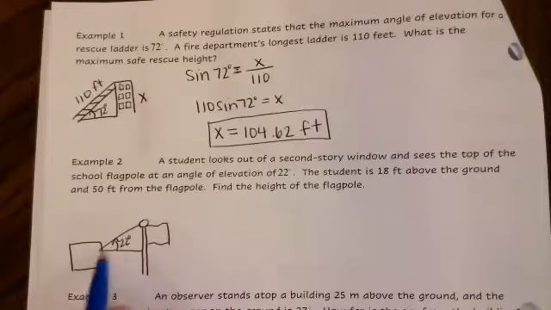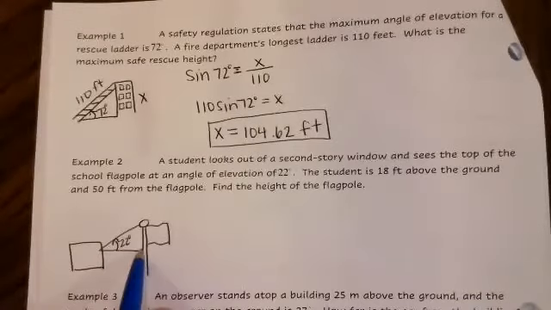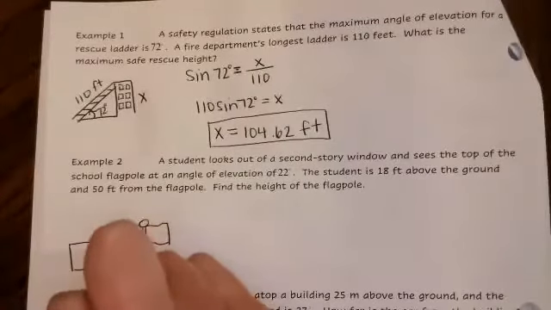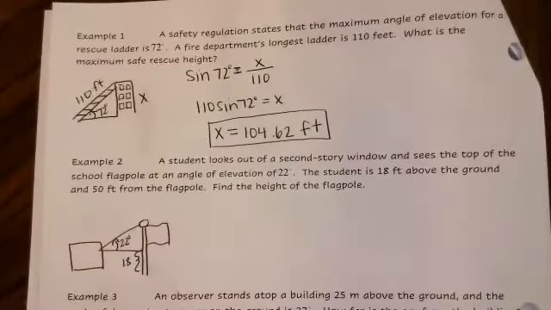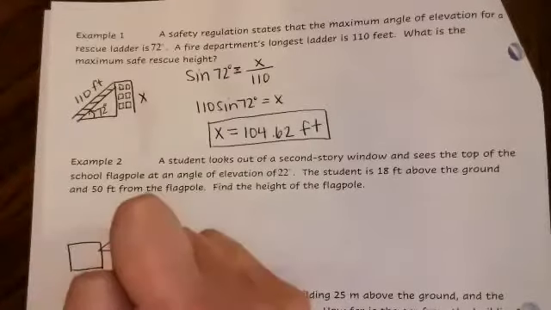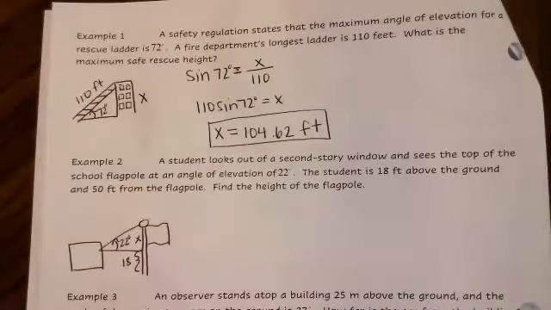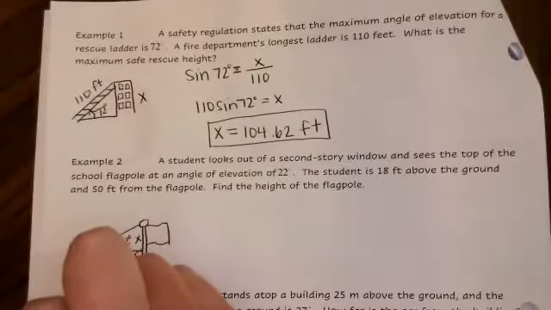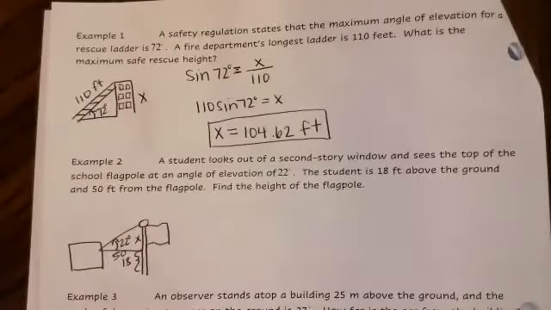So there's our angle of elevation off that horizontal. It said he is 18 feet in the air. So we already know that part is 18 feet. What we're looking for is this part right here. And it says it is 50 feet from the flagpole. So 50 is going to be that bottom part there.